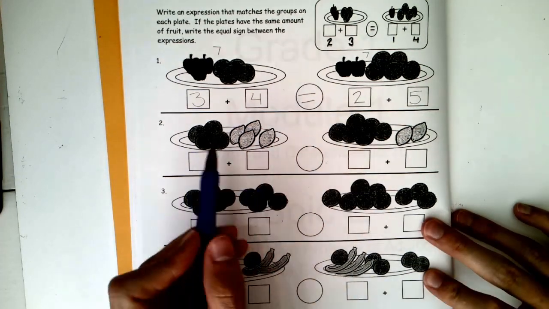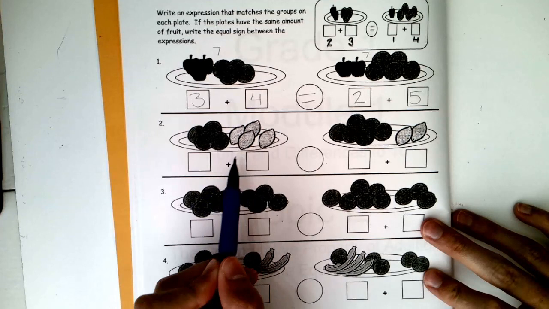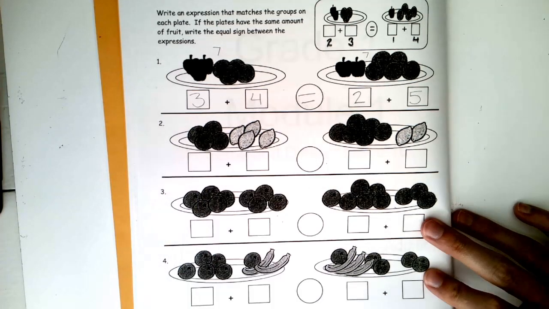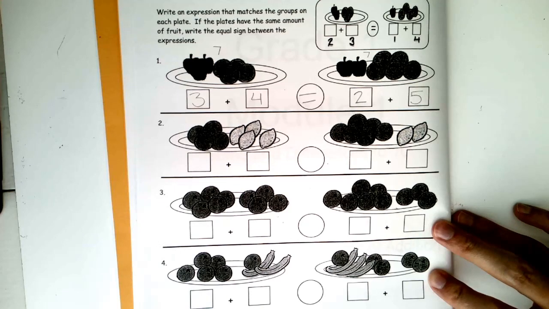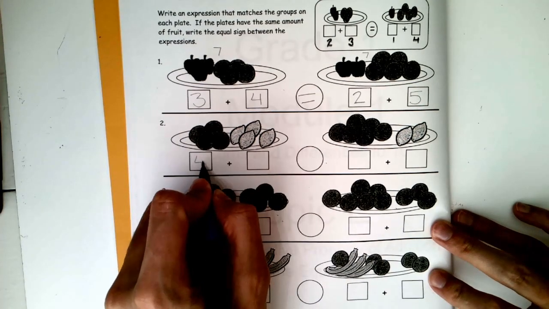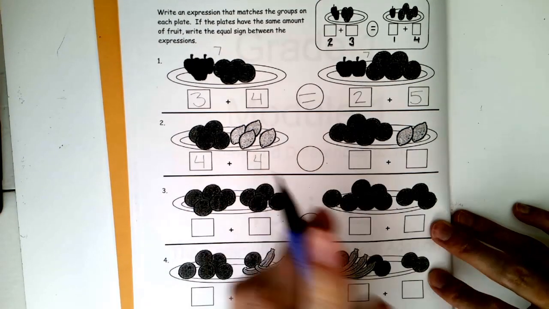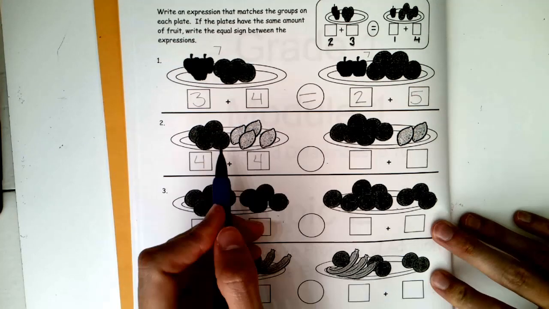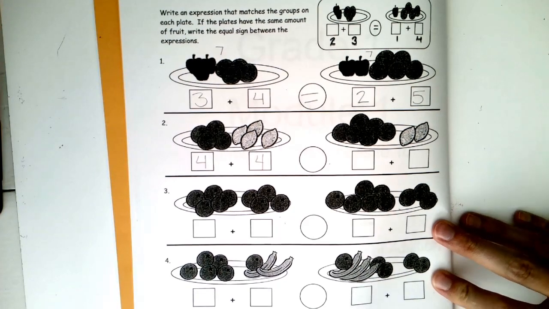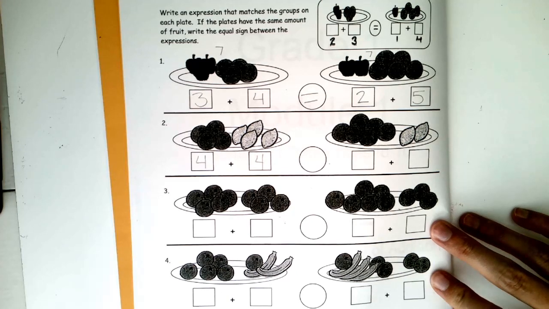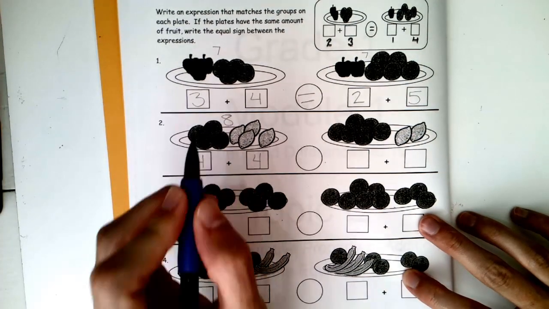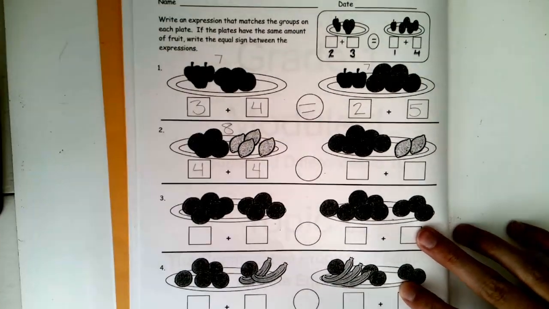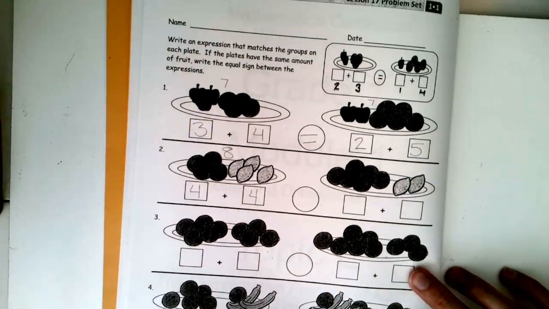All right, let's look at number 2. Number 2, we have some oranges and some lemons. Will you write the expression that matches the oranges and the lemons? You should have written 4 oranges and 4 lemons. Now, what is 4 and 4? How many pieces of fruit are on that plate altogether? You got it. 8. 8 pieces of fruit.